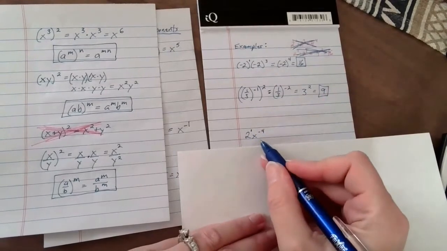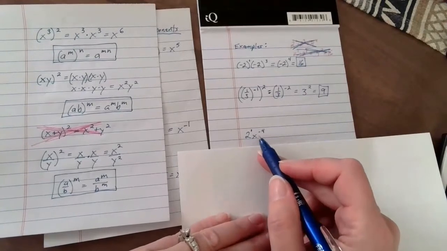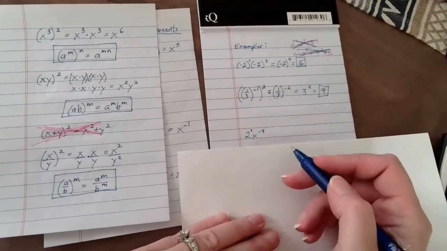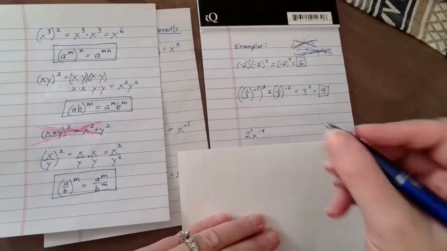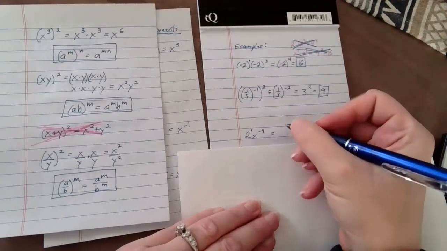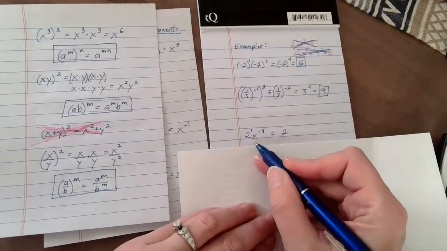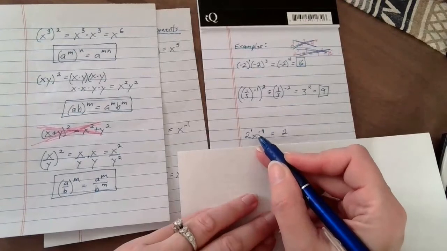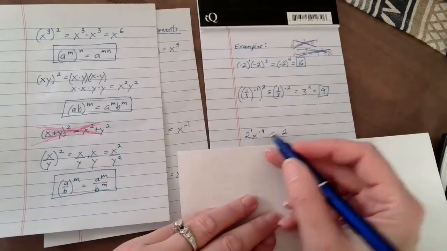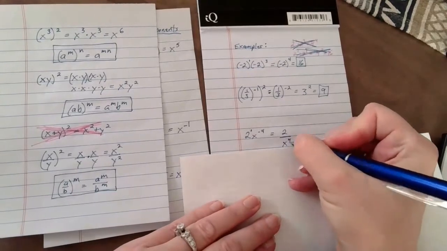This is not a package deal, so to speak. I didn't have parentheses around the 2x. They're not both to the negative 4th power. Only the x is raised to the negative fourth power. The 2 has an exponent of 1. So what does this mean? The 2 does not need to be flipped over at all. It's just a 2. But x to the negative 4, this piece is a reciprocal. So that means right now my x is on top, so to speak, and I'm going to flip it to the bottom, over x to the 4th.